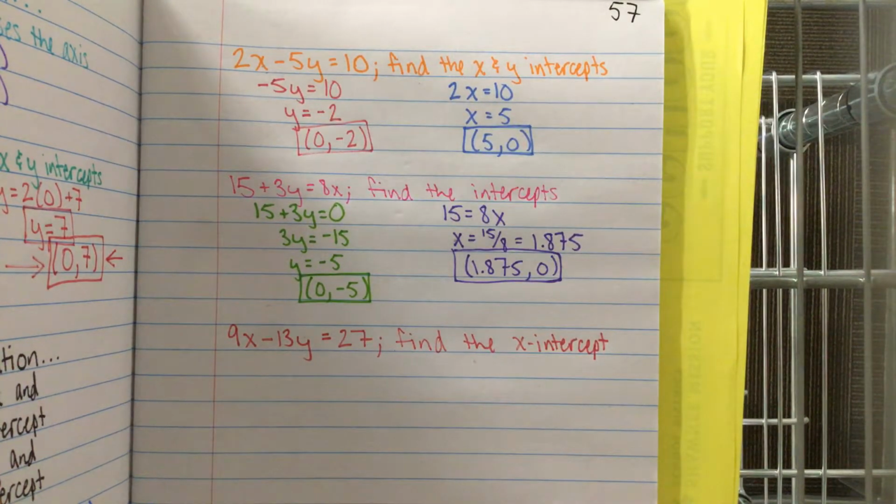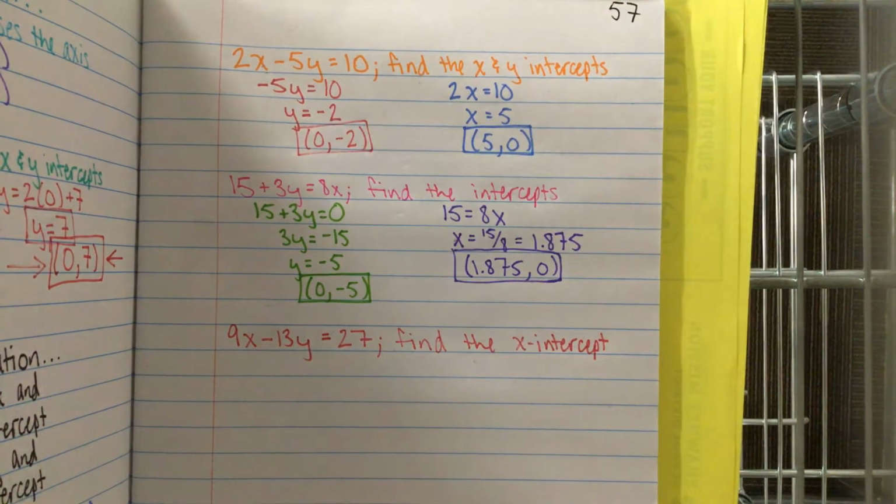So now you have to think, which variable do I substitute 0 in for to find the x-intercept?